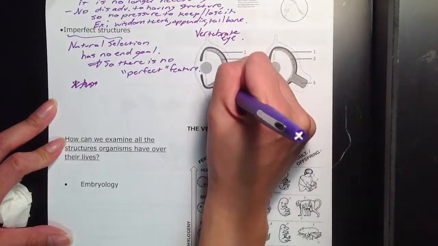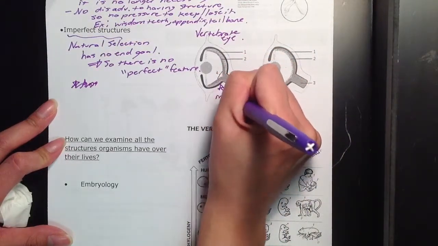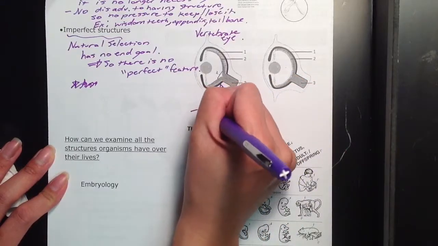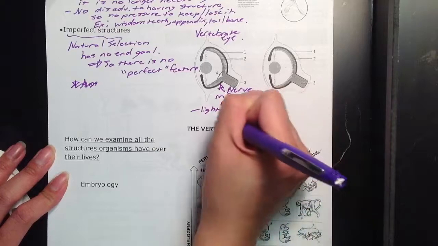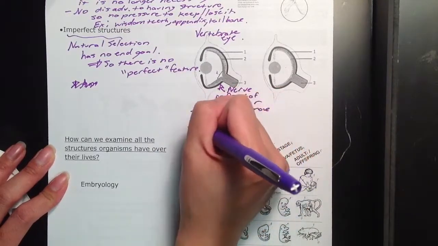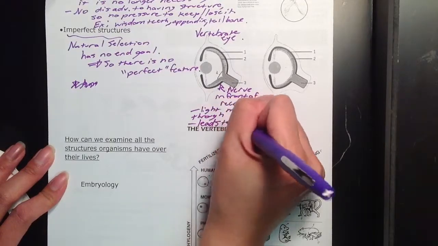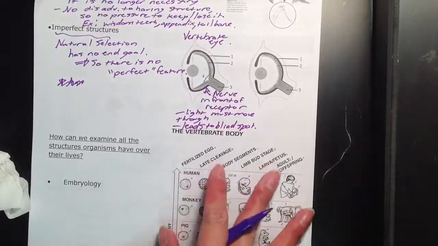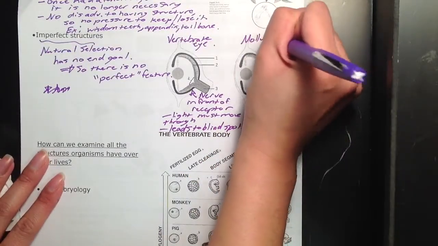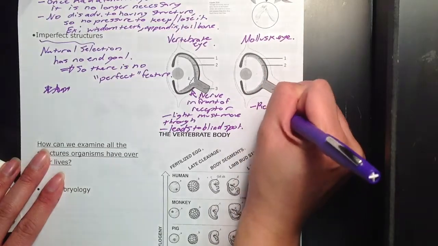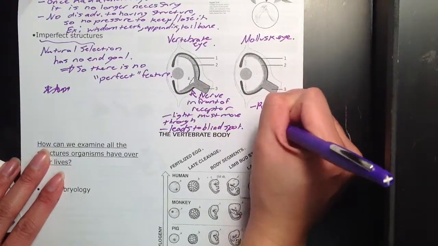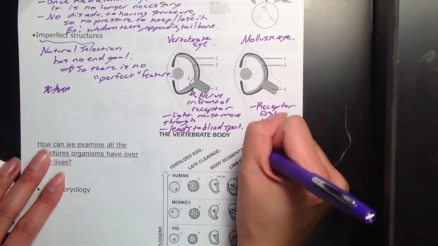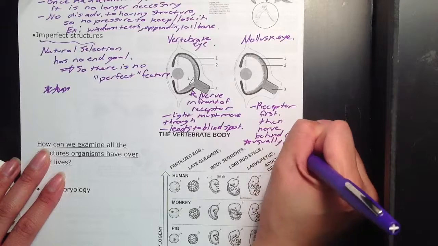In a vertebrate eye, you actually have a nerve in front of the receptor, where the light actually must move through it. And this actually leads to a blind spot in our vertebrates. However, if you have something like a mollusk eye, you actually have the receptor first, then the nerve behind it. And usually, this means that they have one giant eye.